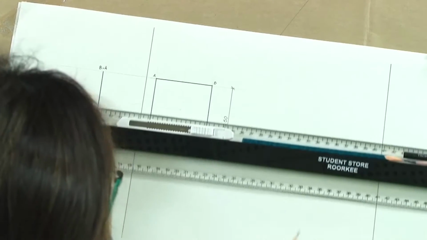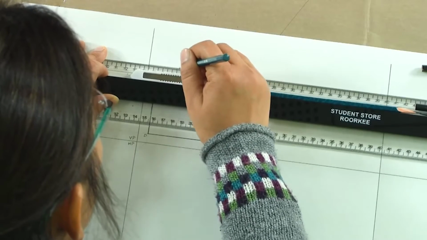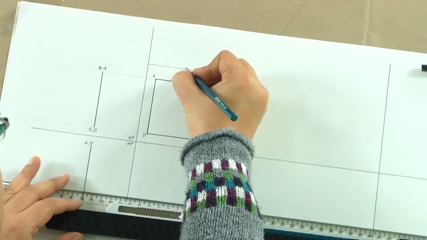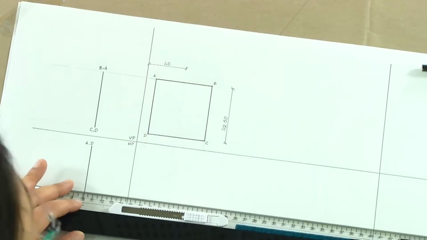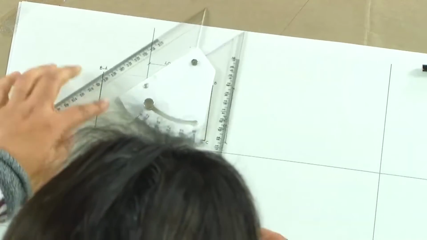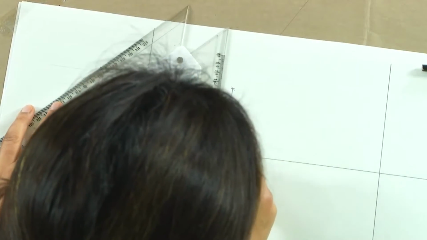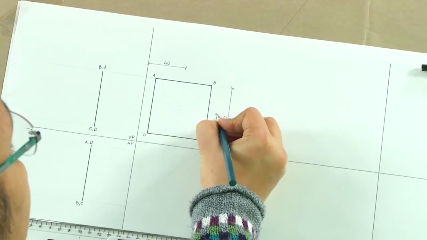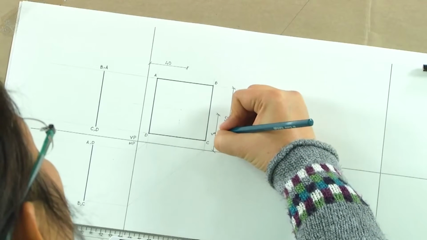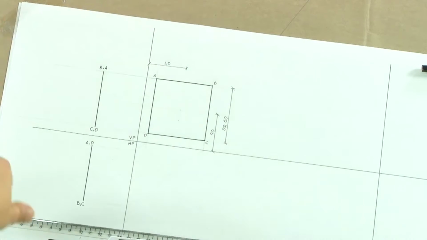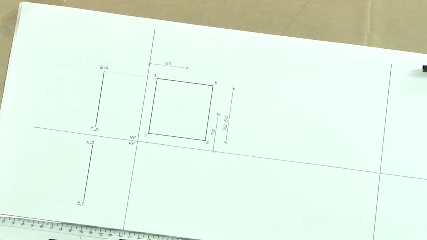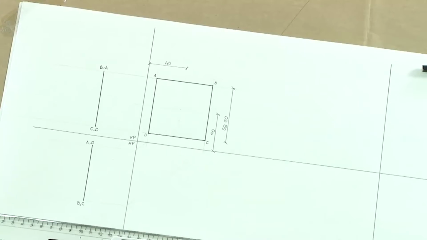So, what we have here is a dimension line up to the center, which is 40 from the vertical plane and 40 from the horizontal plane. This is the total representation of this problem which we started with. So, this is a very simple exercise. For a square, you can do it very simply.